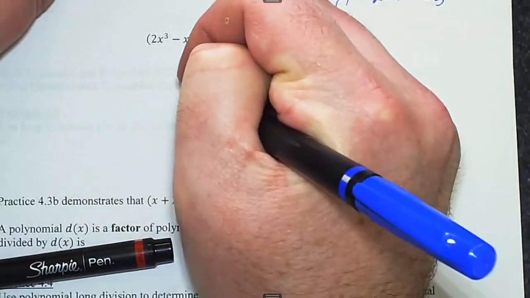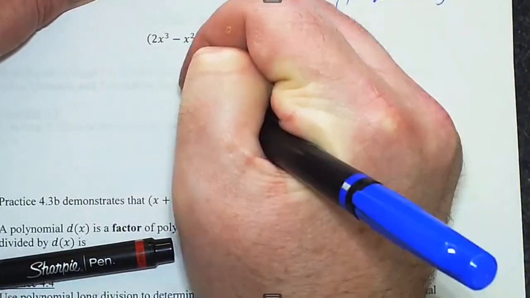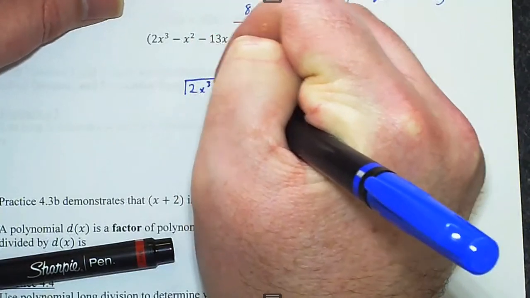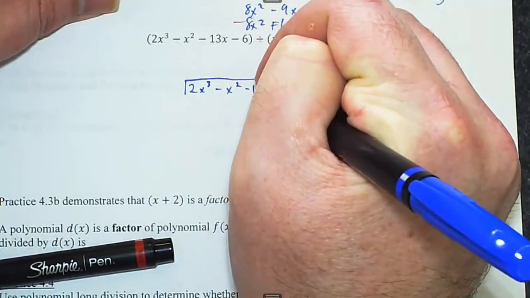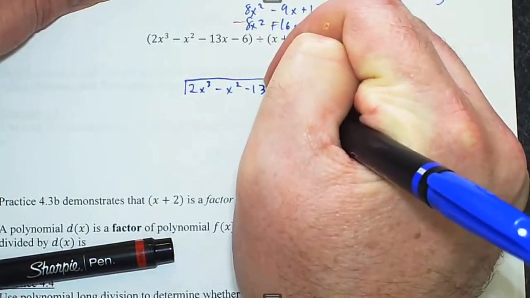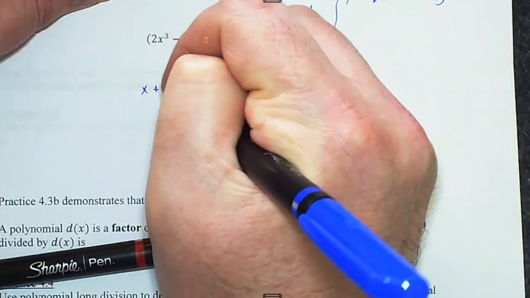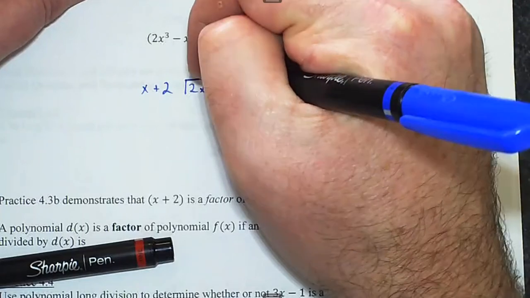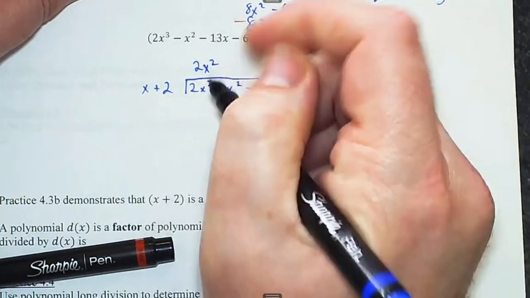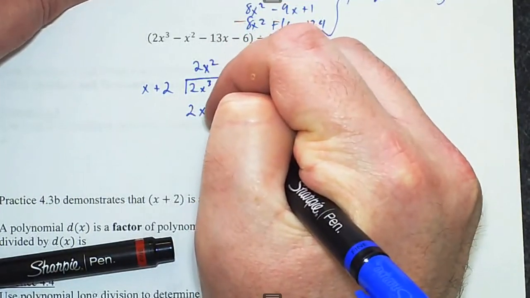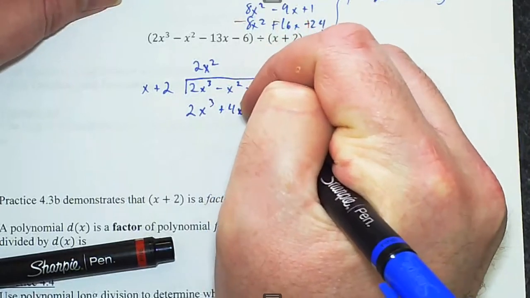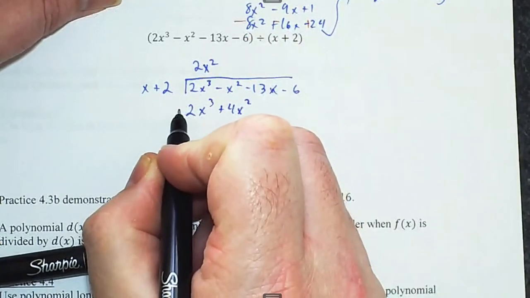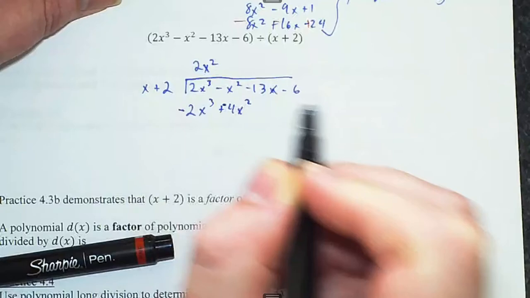Okay, we're going to divide 2x cubed minus x squared minus 13x minus 6, and we'll be dividing it by x plus 2. X goes into 2x cubed 2x squared times, which gives me 2x cubed plus 4x squared, which I'll then change the signs to subtract.